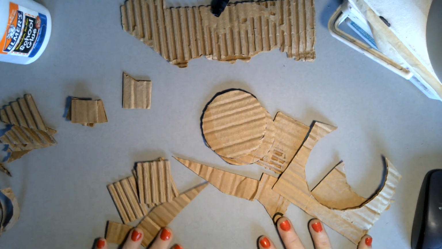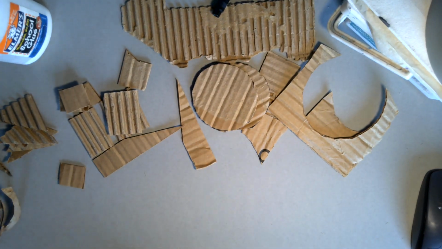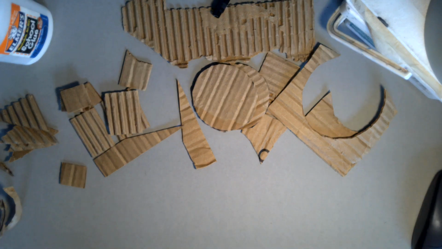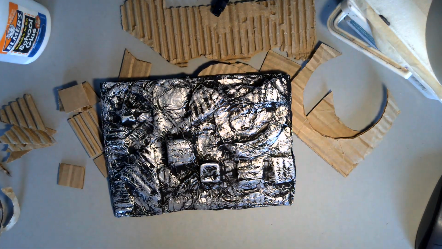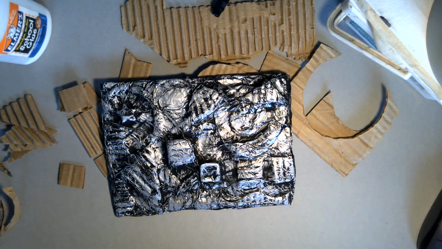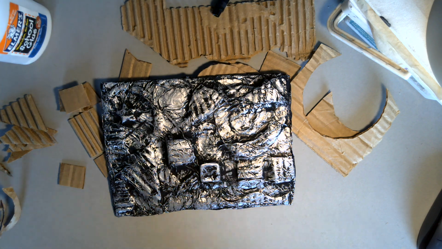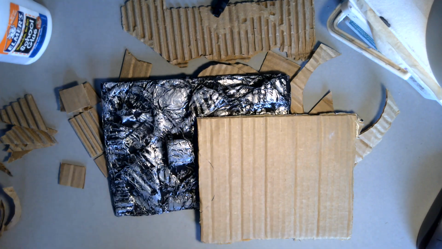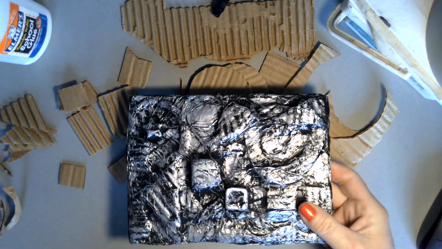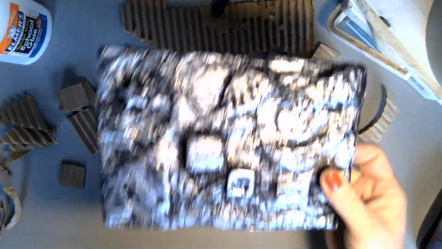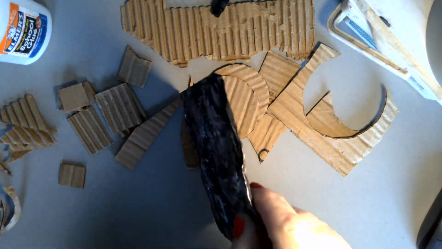All right, so I've got all my shapes. And then what you're going to do, let me show you the end result. So this is the end result of our abstract shape project. Okay, so you can take a piece of watercolor paper, but we're going to take a piece of cardboard. You can use poster board too. So a piece of cardboard. Here's the end product. Okay, I'm going to show you how to do this different layering technique.